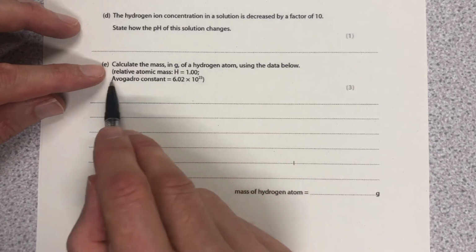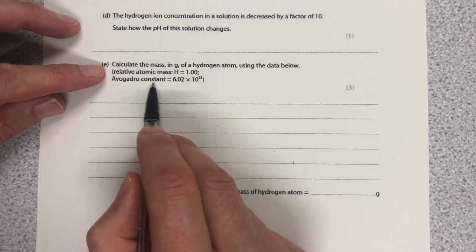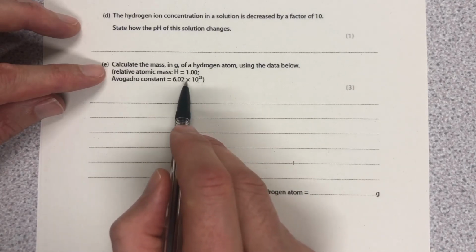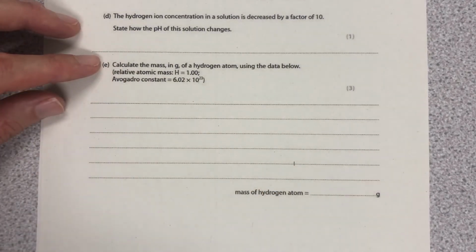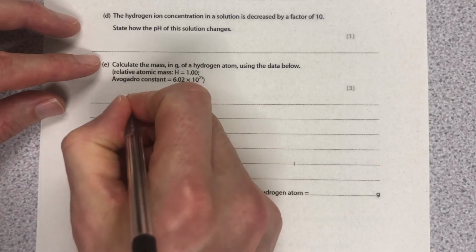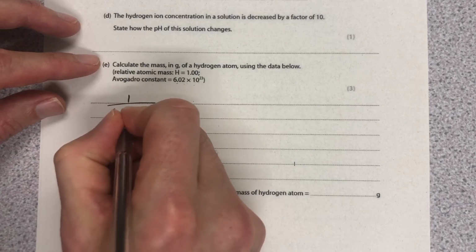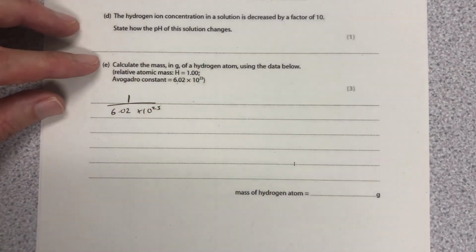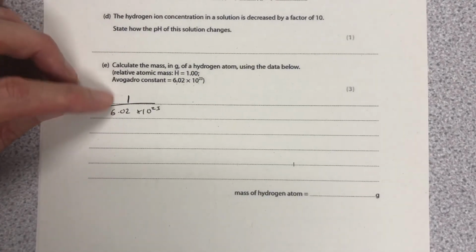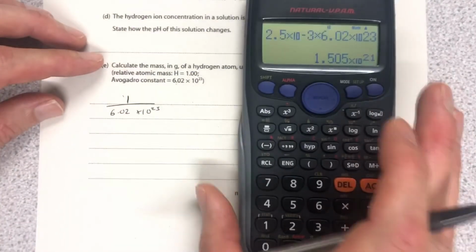What that basically means, the Avogadro constant there, is if you have that many hydrogen atoms, you have 1 gram of hydrogen. So therefore, 1 gram is made up of that many atoms. So 1 hydrogen atom is going to be that much of a fraction. We're going to divide by the Avogadro constant to get the mass of 1 atom. So that's the maths we have to do. And stick it into a calculator.